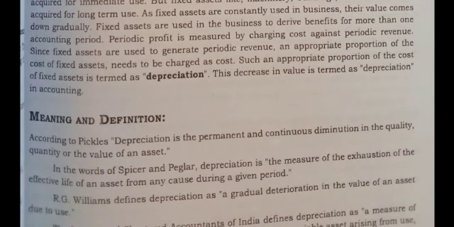Some of the experts or authors define depreciation like this. For example, Pickles says that depreciation is the permanent and continuous diminution in the quality, quantity or the value of an asset.